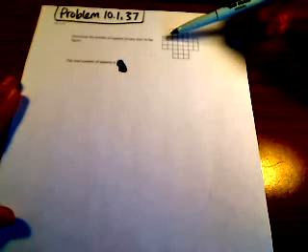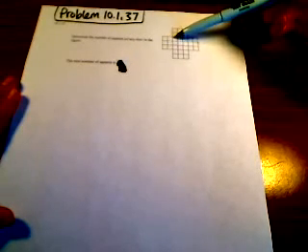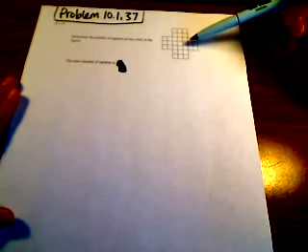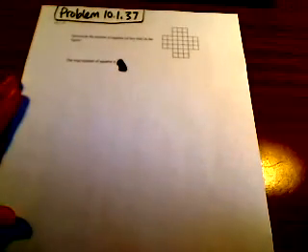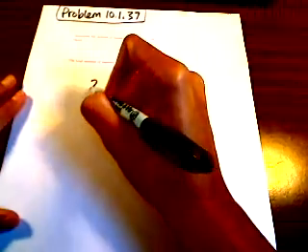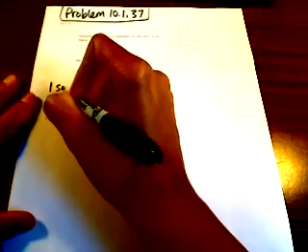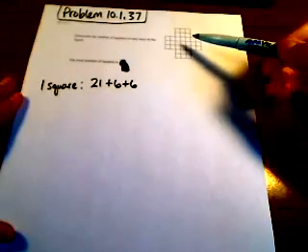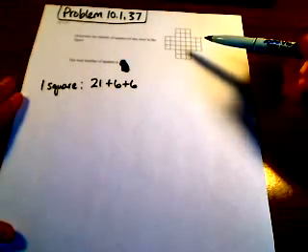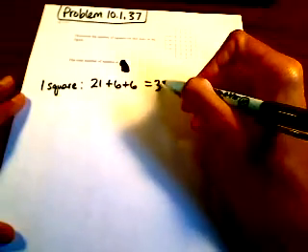And if you count there, there's 1, 2, 3, 6, and then 1, 2, 3, 4, 5, 6, 7. So 7 times 3 here is 21. There's 6 from up here and 6 from down here. So 21 plus 6 plus 6 is how many one squares we have. Okay. Now, so that's 32.